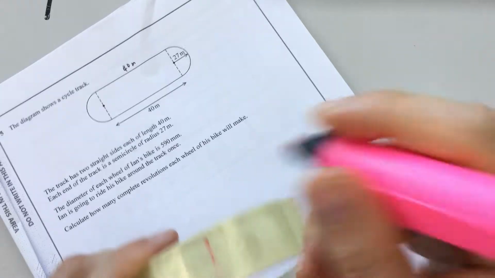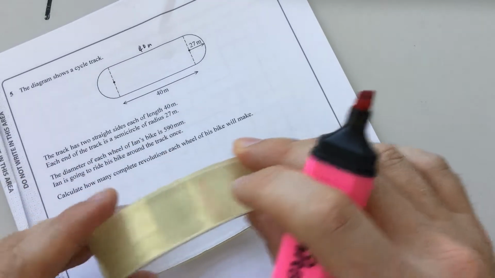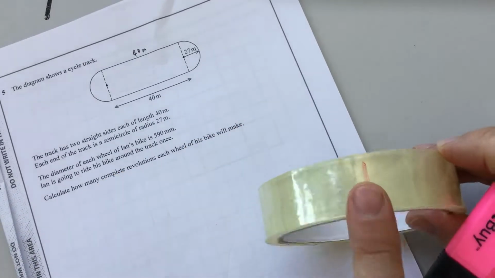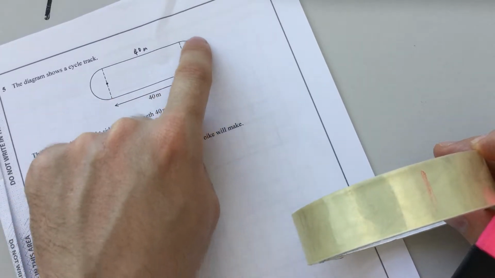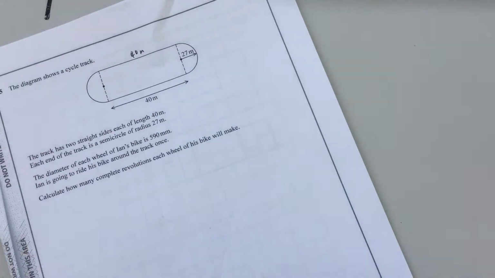Let's say we mark that there. We want to know when it goes round this track, let's say starting at the top, how many times will it go round, a complete amount of times? So when it goes round here, how many times will the wheel complete a full circle? Okay, that's what we're going to try to do.